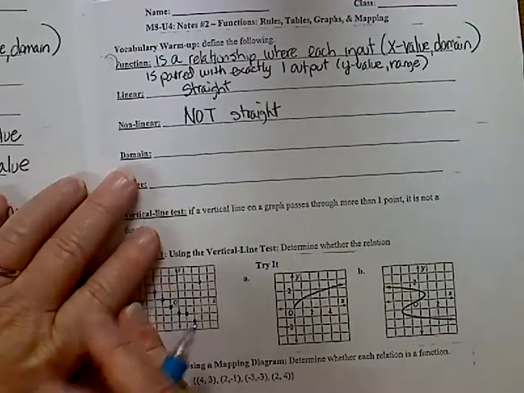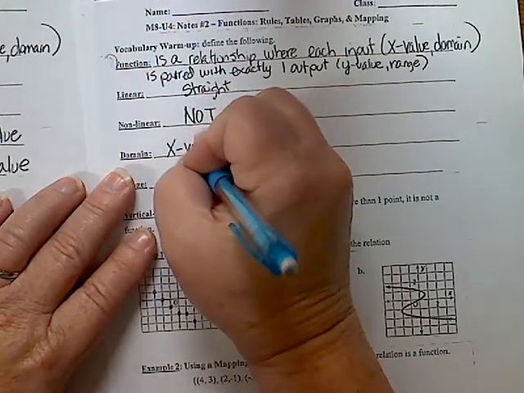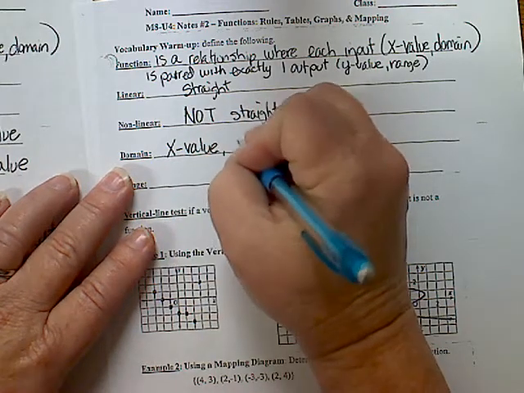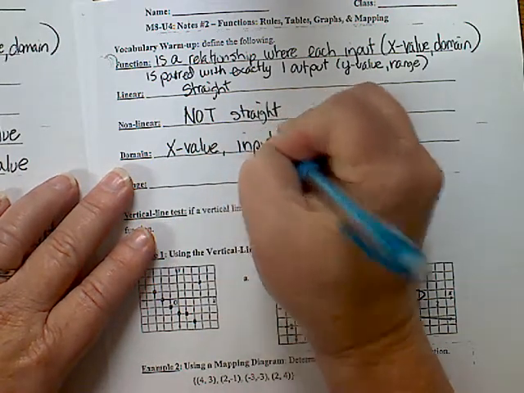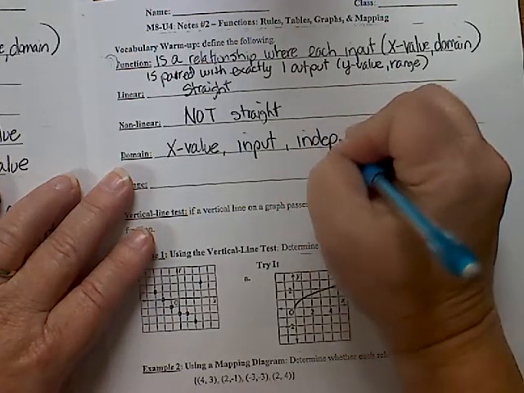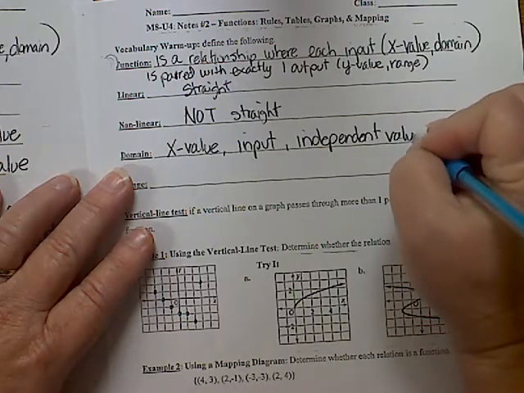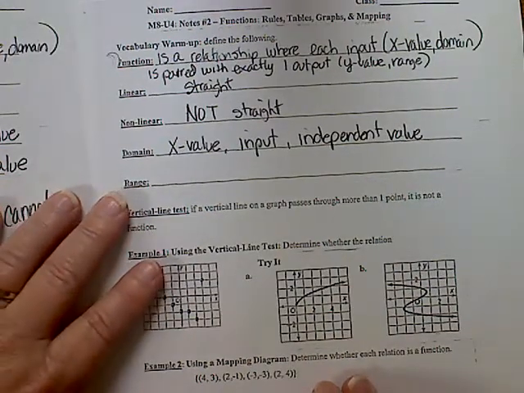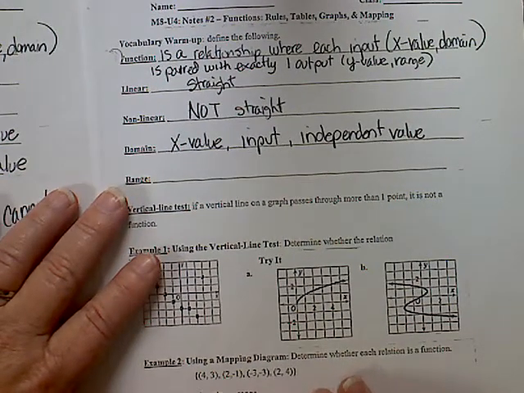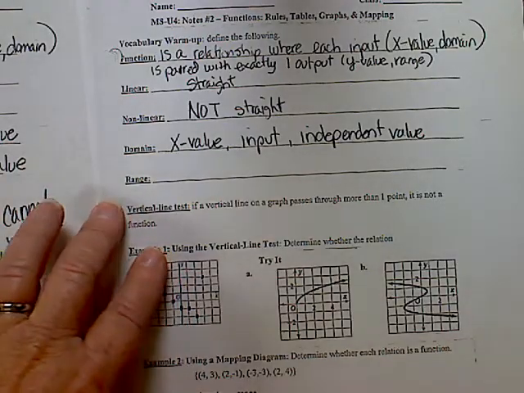Domain, big word here. Domain is our x value, an input. These are just different names. It's also known as the independent value. So the domain is the x value, the input, or the independent value.